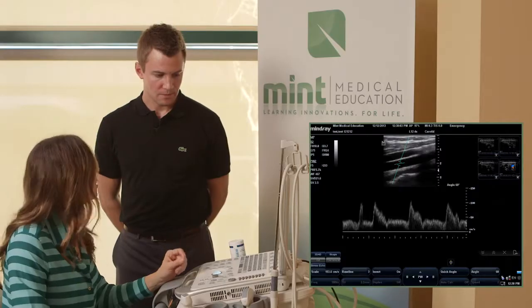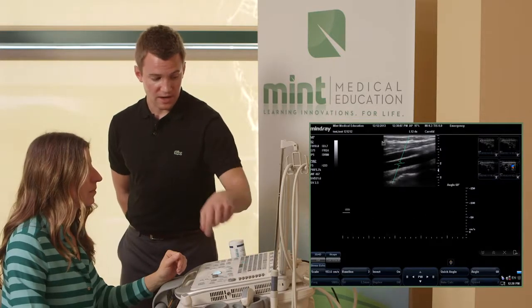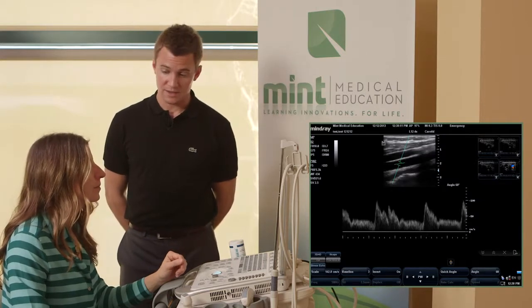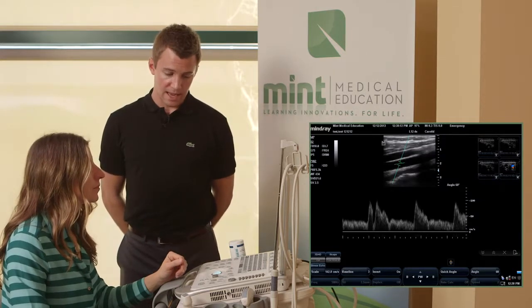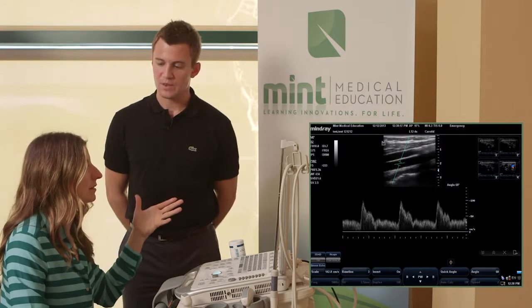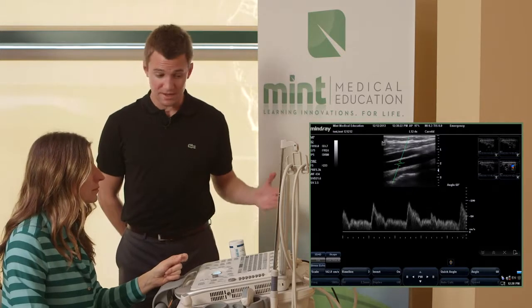Can you use iTouch to optimize? It actually works really well. If you have a strong arterial signal, like you do right now, if you hit iTouch, it does a nice job of adjusting your baseline and your scale. One thing that iTouch can't do is your invert. You want it in the right direction. Correct. You want to have it going the right way, either above the baseline or below.